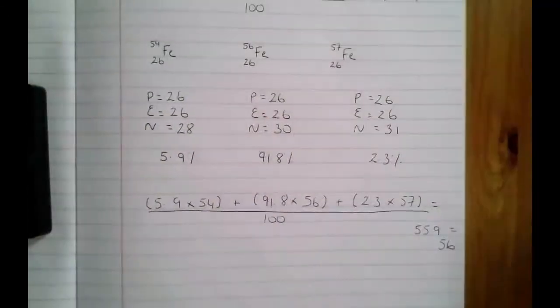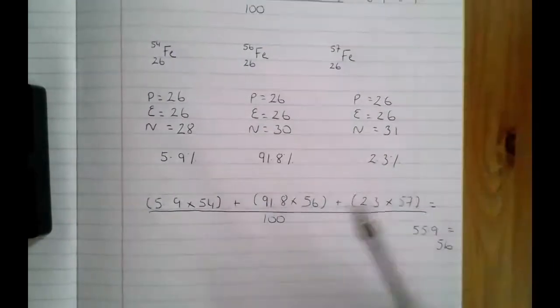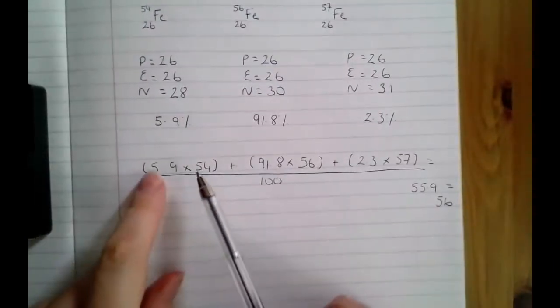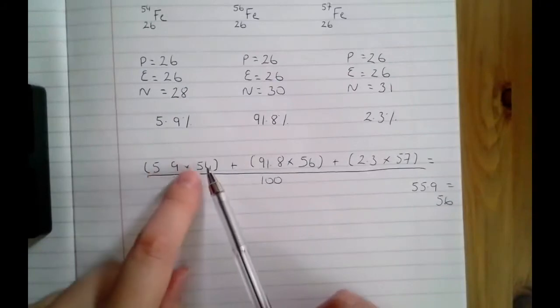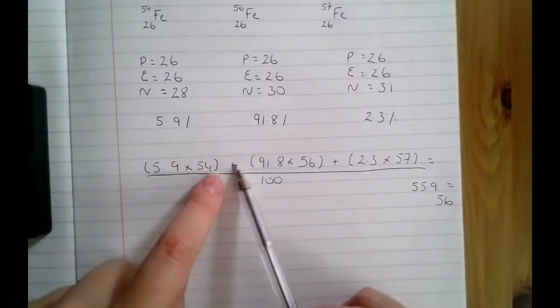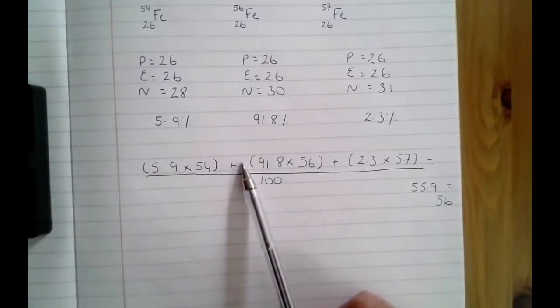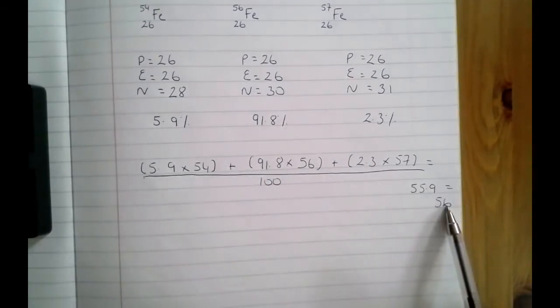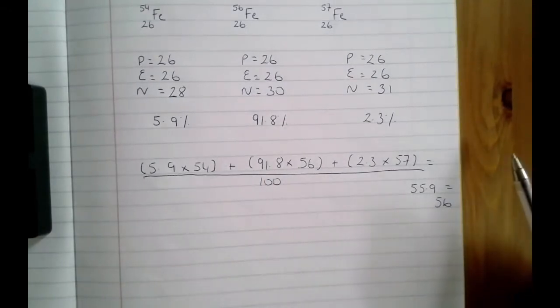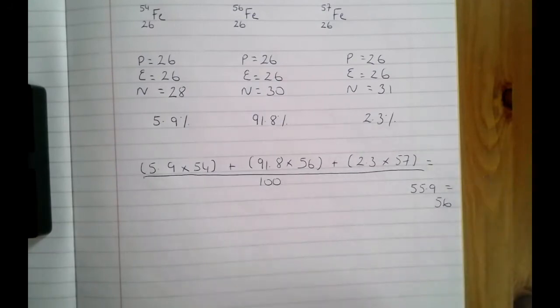The common mistake with these that I always see is sometimes students add the percentage and the mass number, and then multiply here. Okay, if you do it the wrong way around, you get a totally different answer. By checking your answer with the periodic table, you'll know if you've made a mistake.